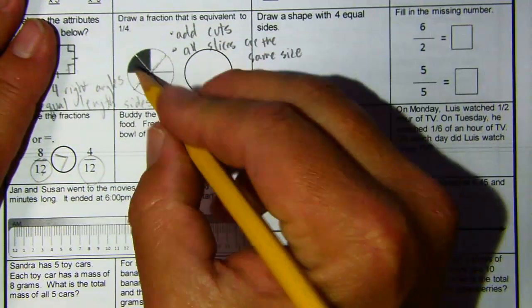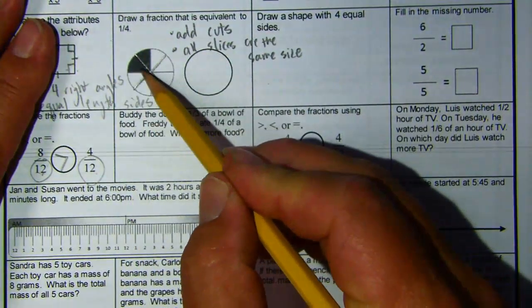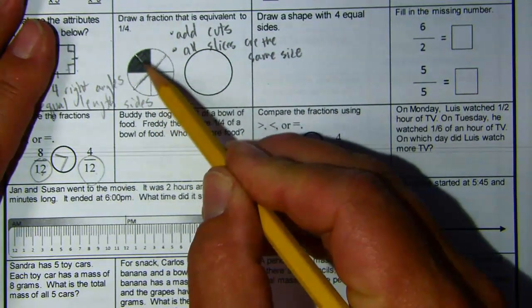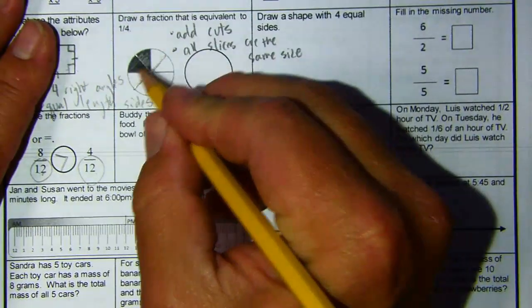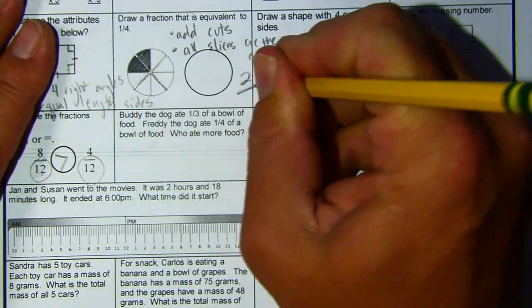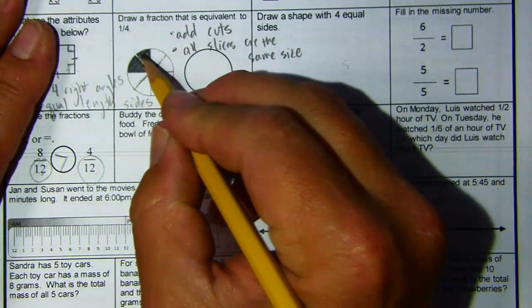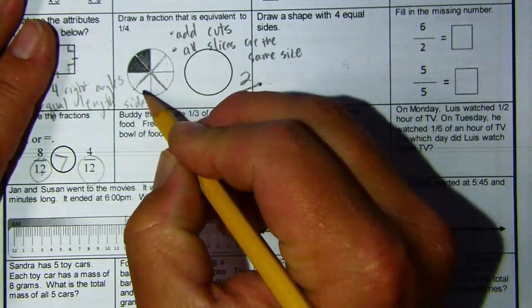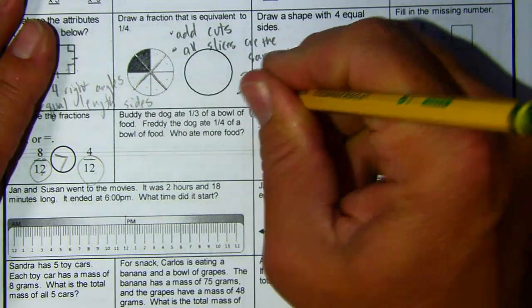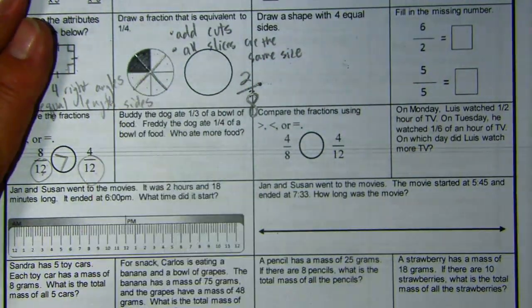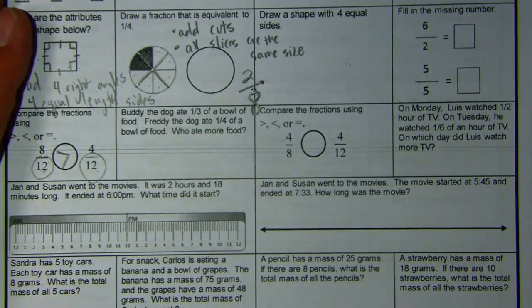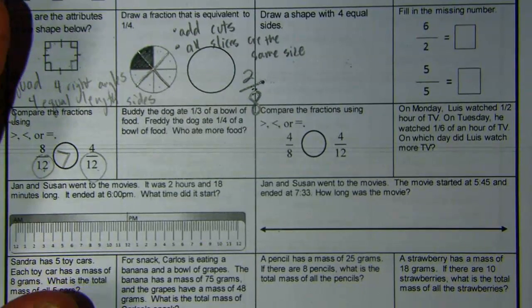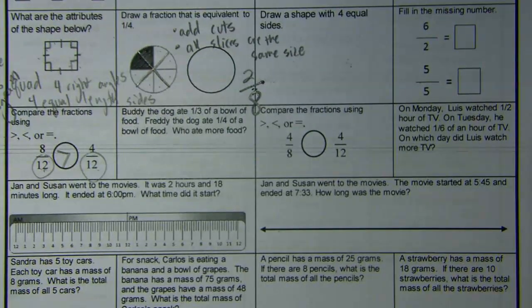So 1/4, remember initially we started out with this 1 out of 4 colored in, this dark gray. Now what do we have? It looks like we have 2 colored in out of how many? 1, 2, 3, 4, 5, 6, 7, 8. So we went from 1 out of 4 being colored in to now 2 out of 8. How did I do that? I added cuts and I made sure all of the slices were the same size.